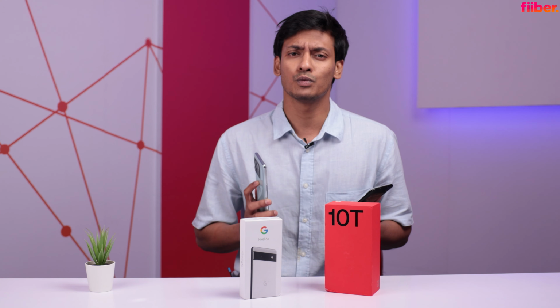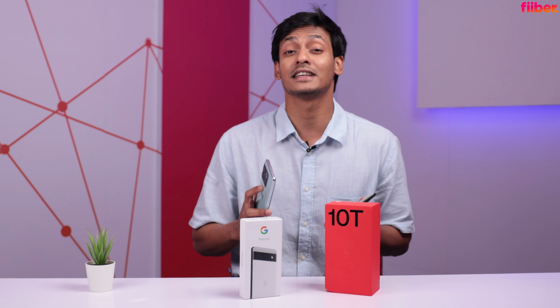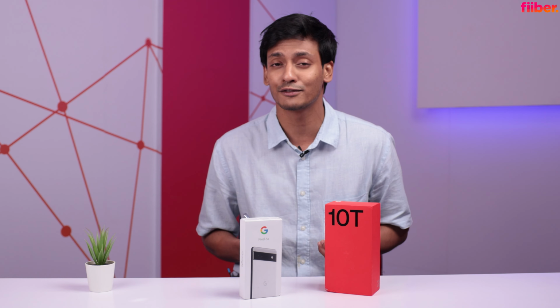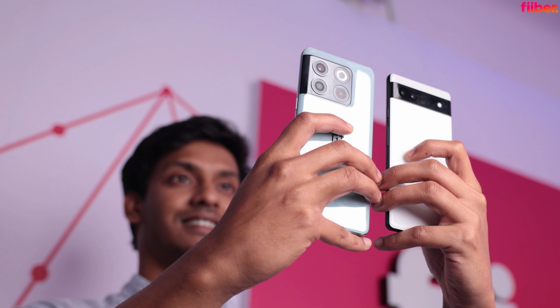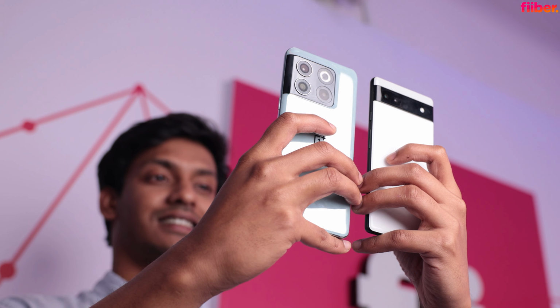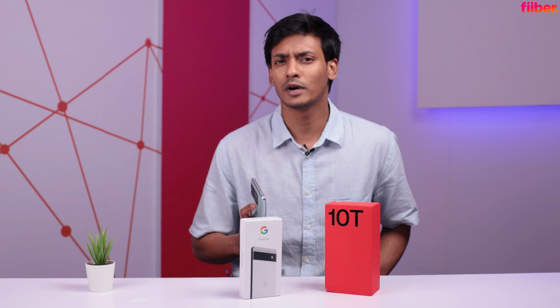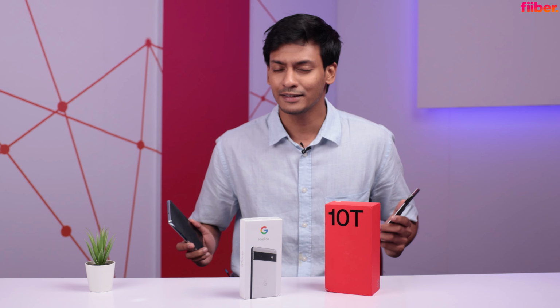But for today's video, we are looking at the camera specifications. If you want to see the full review of these smartphones, go to our Fiiber Hindi channel. But for today, we are pitting both the smartphones' cameras against each other and letting you know which one performs the best. So without any delay, this is Abhay. Let's get started.